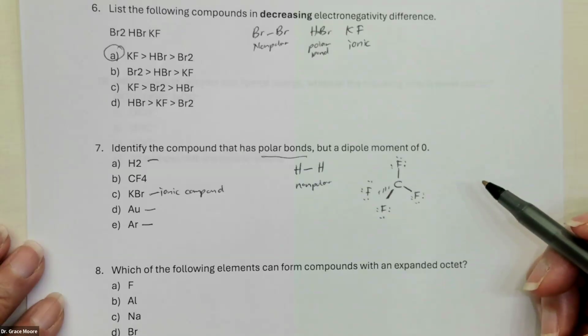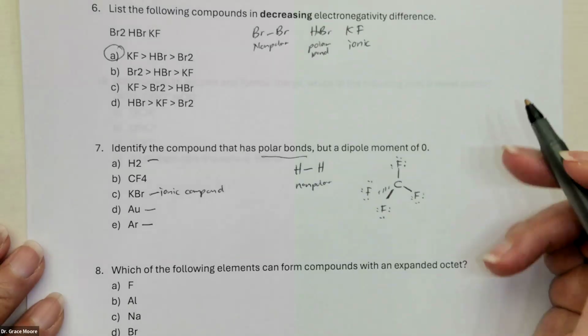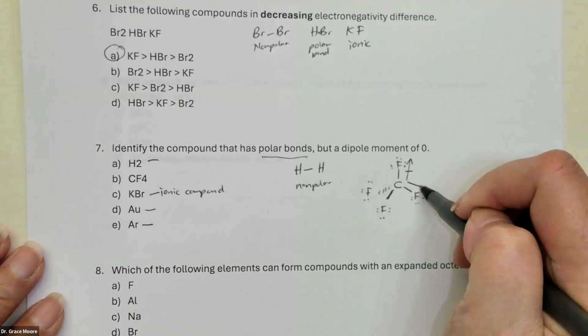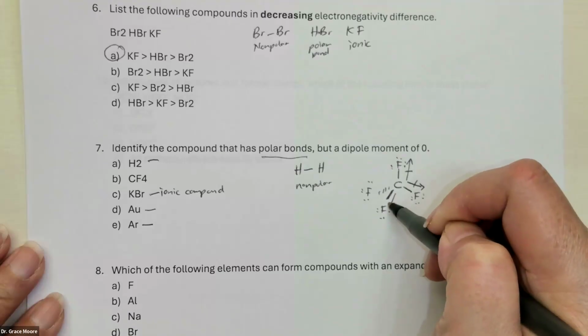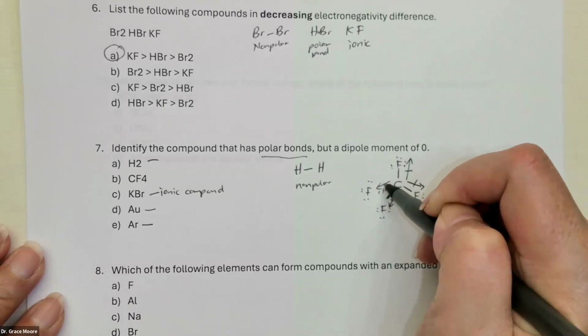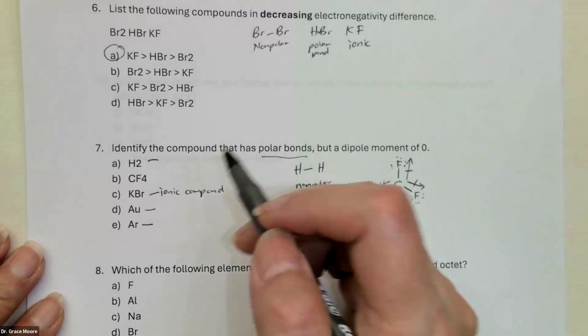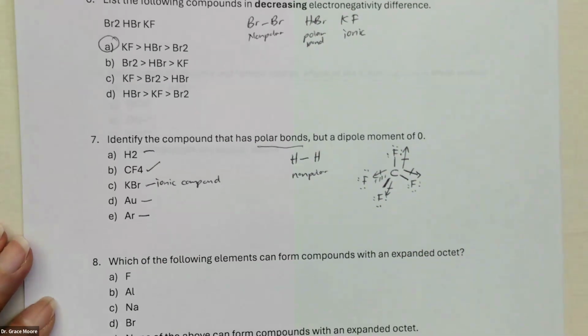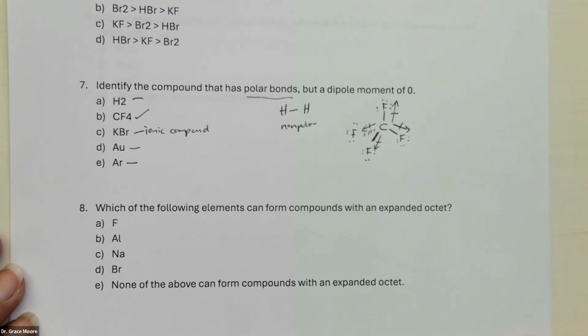Let's explain why CF4 has polar bonds but a dipole moment of 0. Because it's in tetrahedral form, each of these C-F bonds is polar, but they cancel each other out because it's symmetrical. Therefore, CF4 is a molecule that is nonpolar with polar bonds.